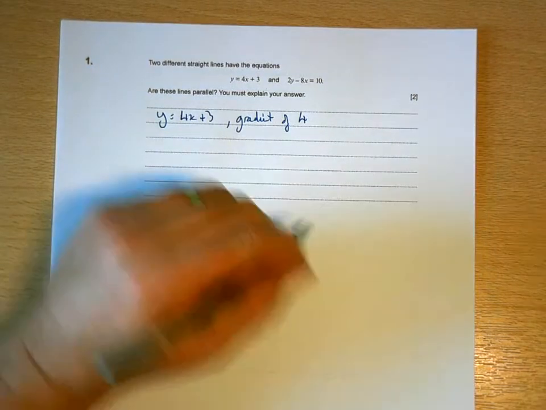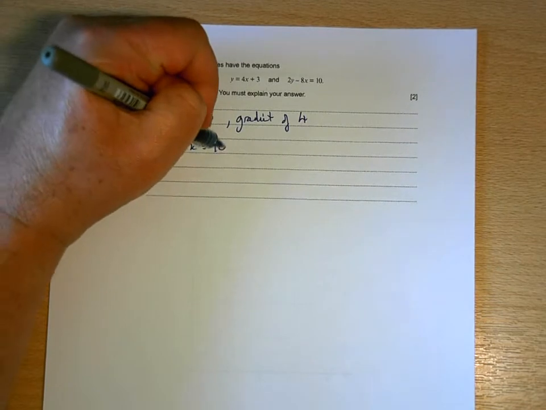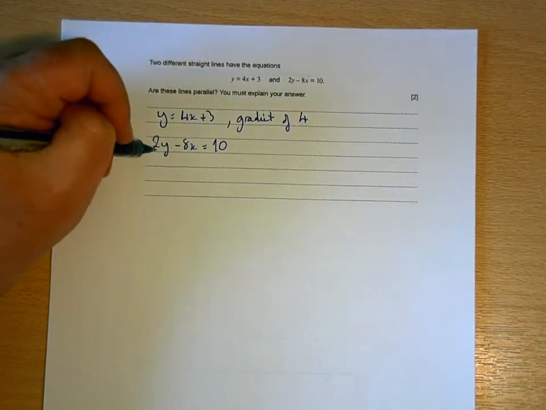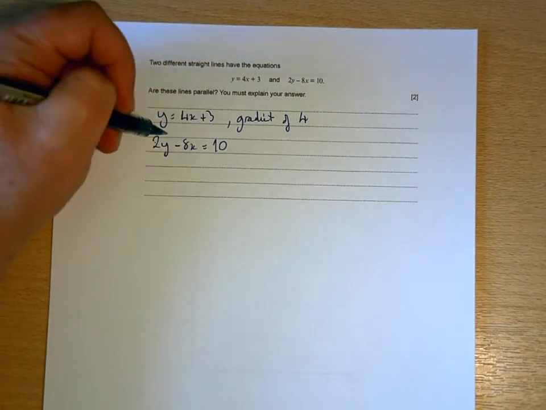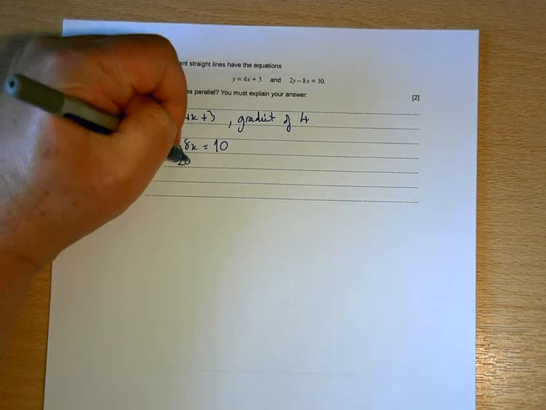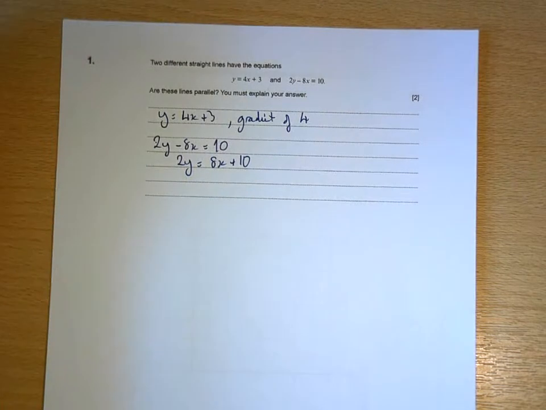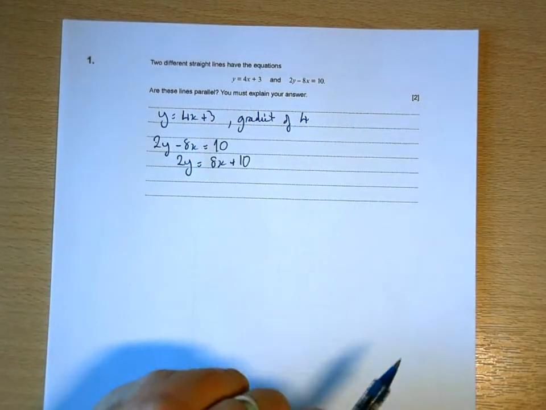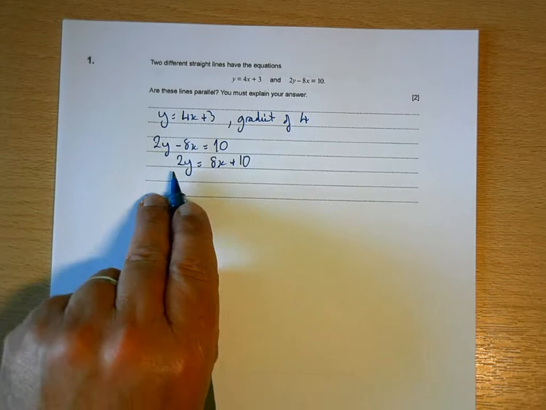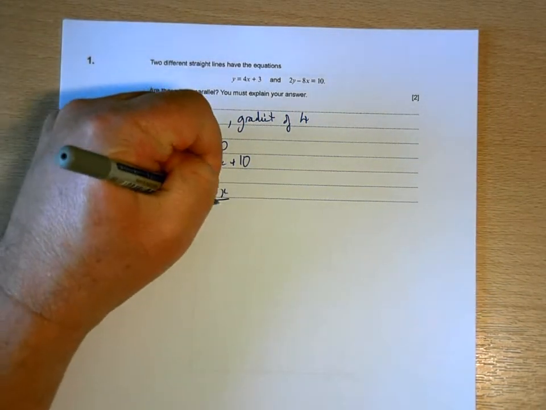So the question is, does that one have a gradient of 4? So we need to rearrange that into the form y equals mx plus c. So let's keep the 2y there and deal with this. In order to get rid of that, I need to add 8x to both sides. So if I add 8x to this side, I get 10 plus 8x, but I'd rather write it as 8x plus 10 to get it in that mx plus c form. Now to get the y on its own, I'm going to divide everything by 2.